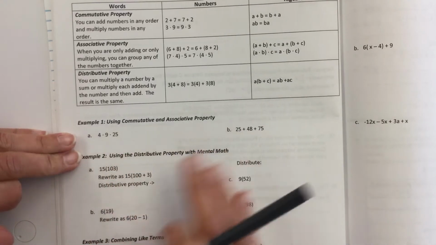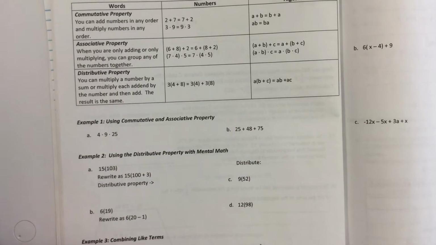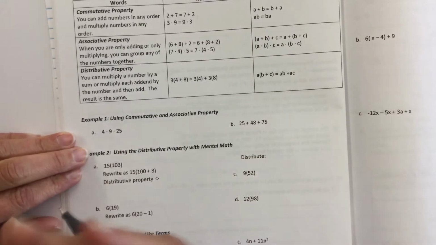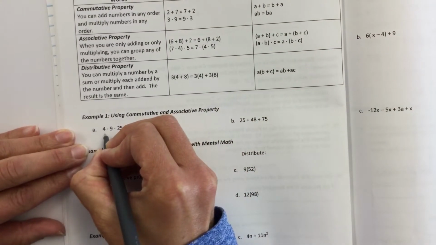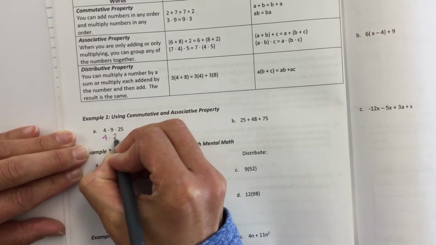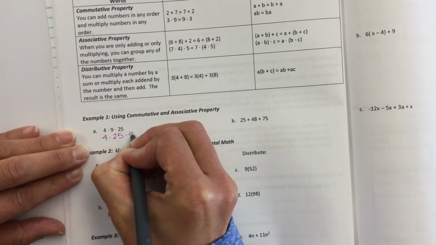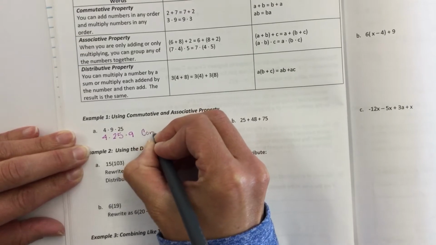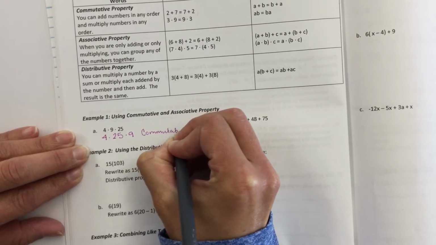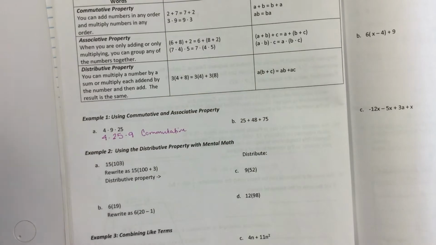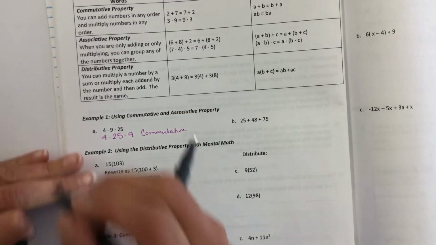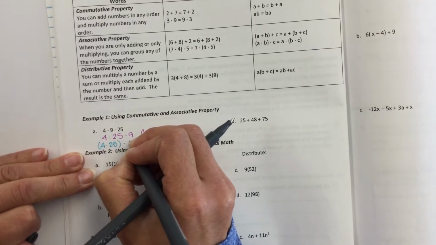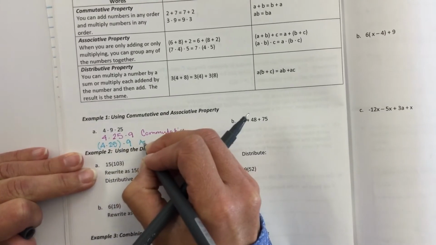So the first two examples, they want you to simplify using the commutative and the associative property. So when I look at this, in my head, it's going to be easier if I do some rearranging. And so I just used the commutative property because I rearranged them. Now I'm going to use the associative property, and I'm going to do these two operations first. Now that was the associative property.